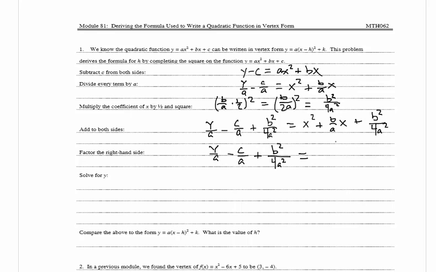And this is equal to, in order to factor the right-hand side, x plus, and then what we found by multiplying the coefficient in front of the x times 1/2 goes after the plus. So we have (x plus b over 2a) squared. And now we want to solve for y. The first thing I'm going to do is add c over a and subtract b squared over 4a squared from both sides.